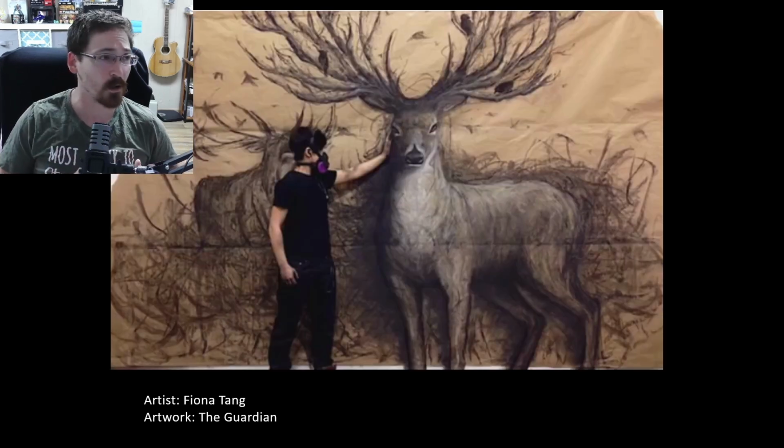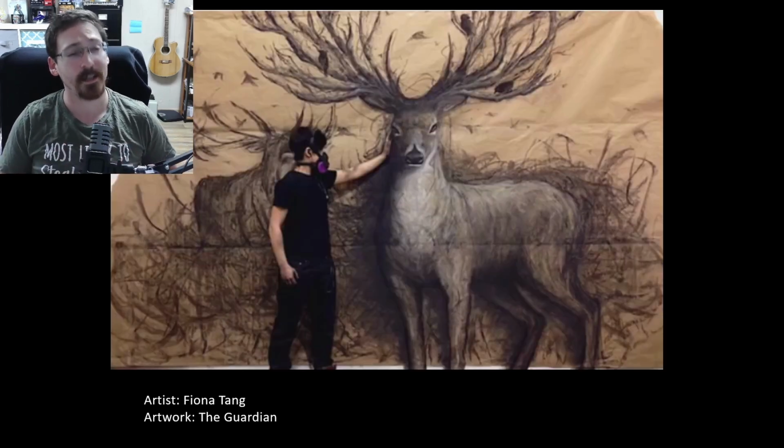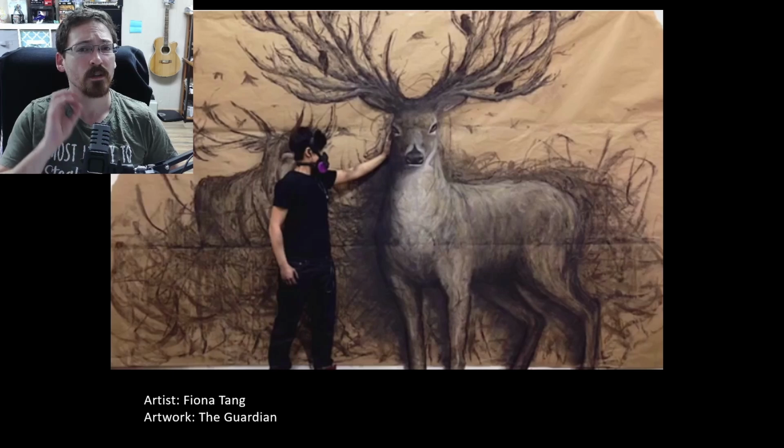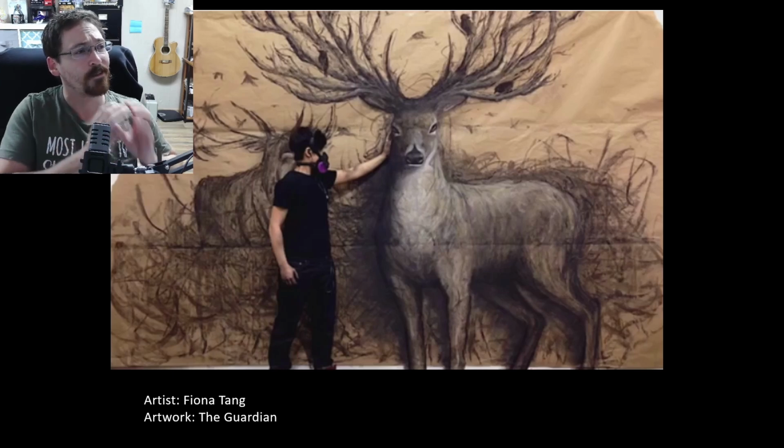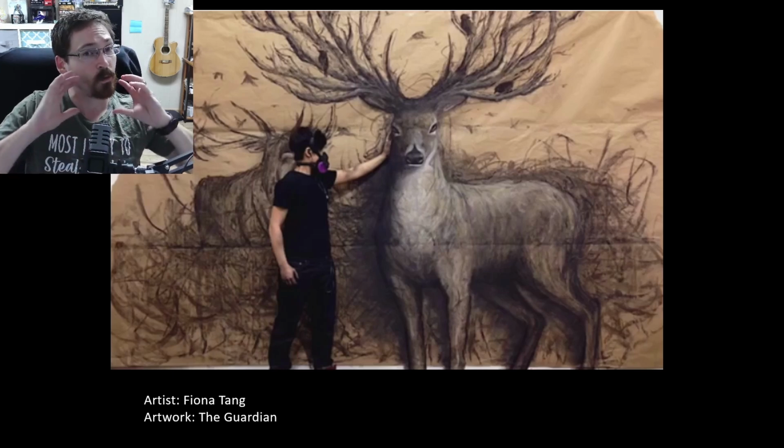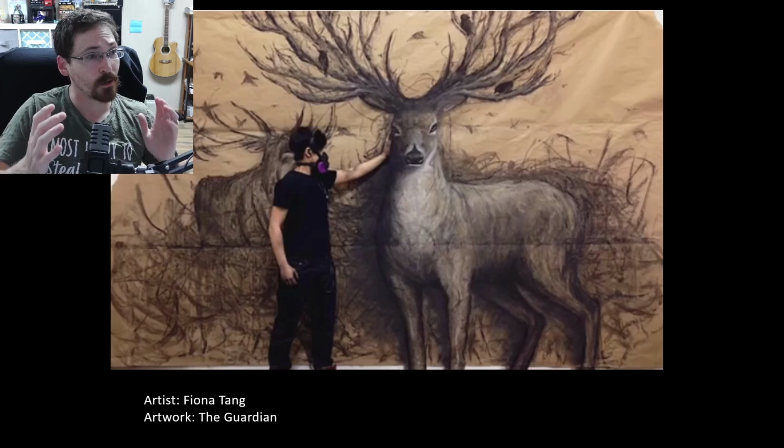Just like with this artwork, where the artist is standing in front of his pencil drawing of a deer, and the deer looks realistic because of the use of values in the form. So as it curves away from the light, it gets darker and creates that illusion of form.